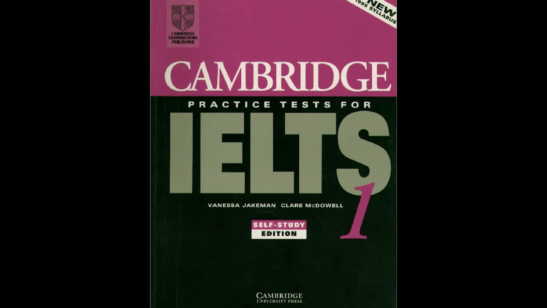That is the end of section 1. You now have half a minute to check your answers. Now turn to section 2. Section 2.